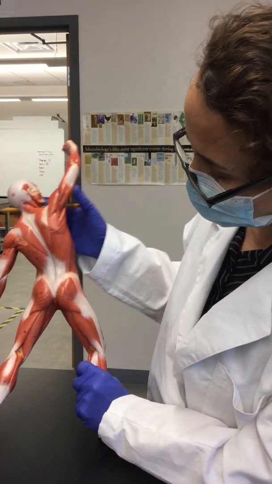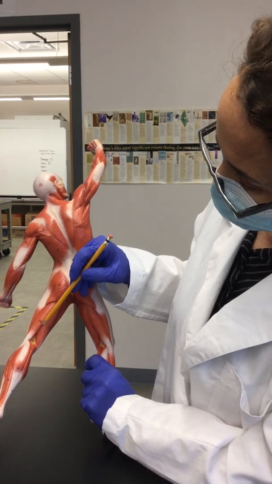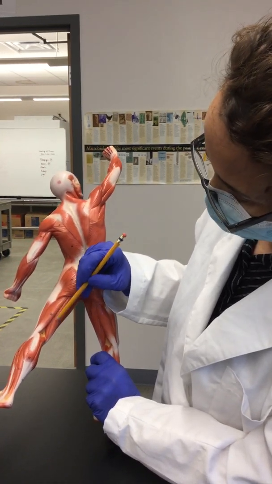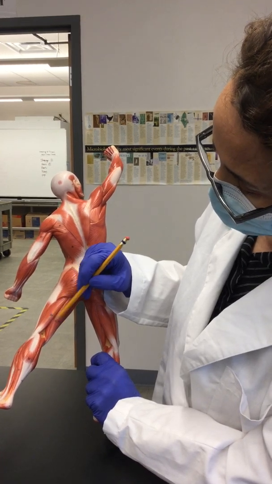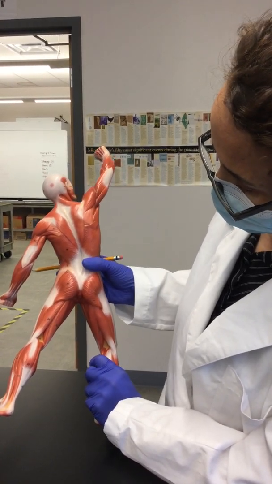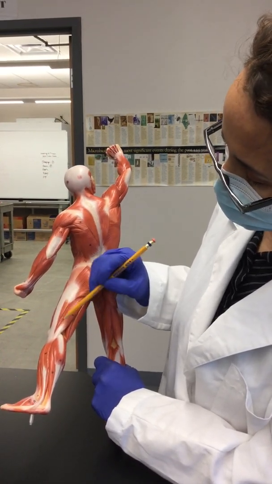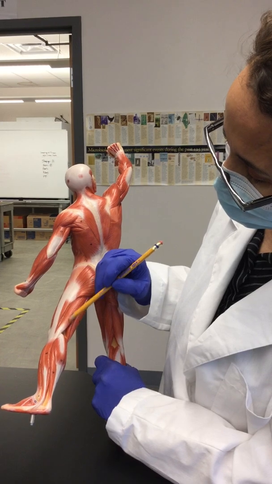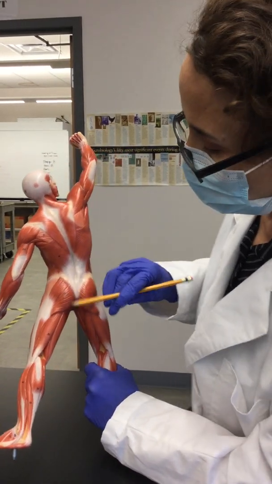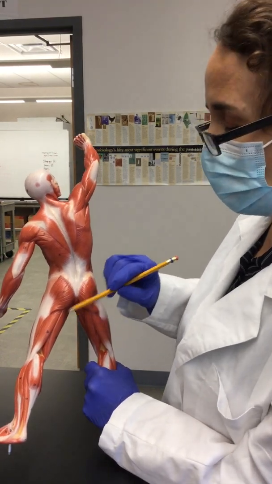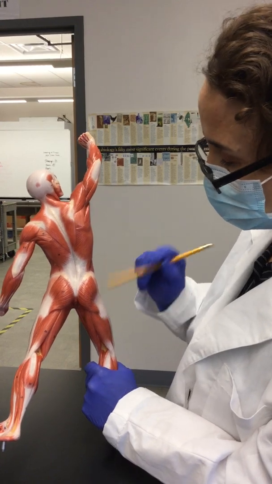Now in here in the leg, in the posterior portion of the leg, we have this muscle which will be the biceps femoris, and we have in here, it's hard to see in this model, but we have the semimembranosus and the semitendinosus muscles, which will be part of the hamstring muscles together with the biceps femoris.